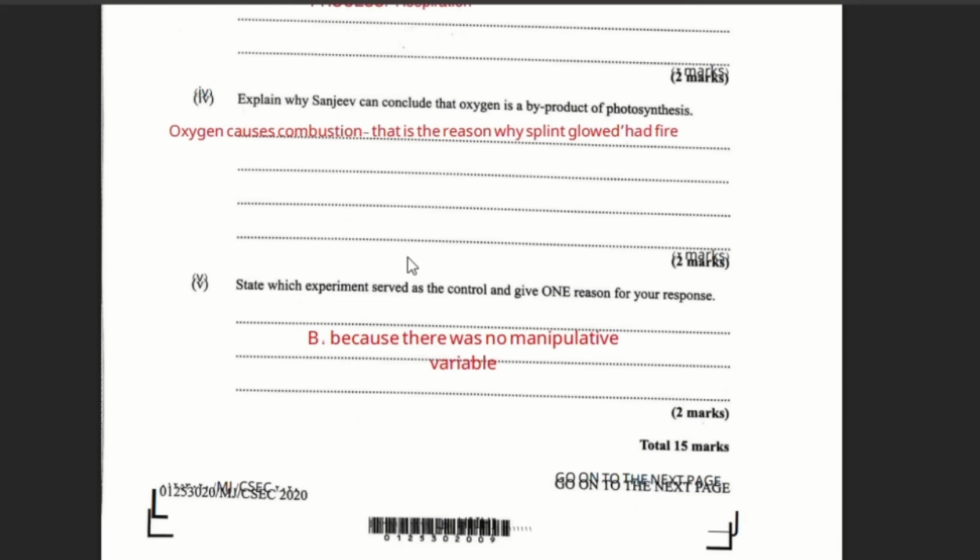So basically we were not testing for anything in a sense with B, because in A we had a light source, so we could see how the plant responds to the light intensity and everything like that. So the control would have been B, and that would be because there was no manipulative variable.